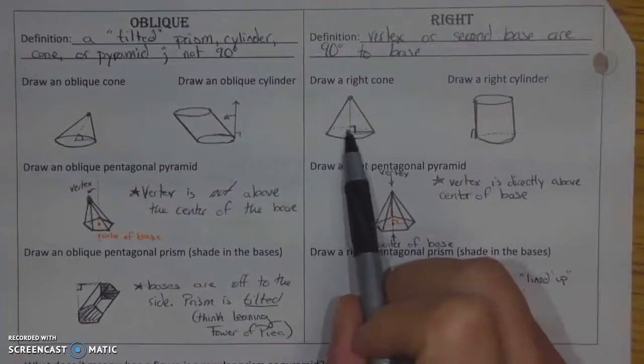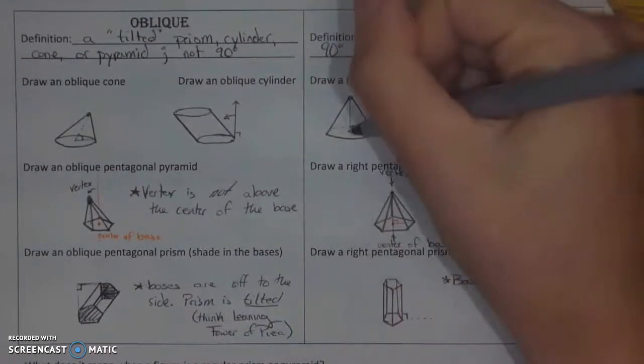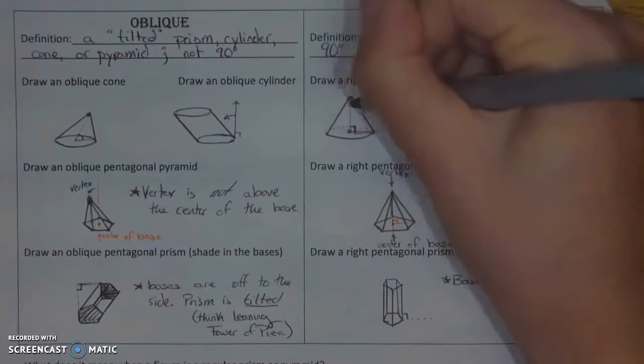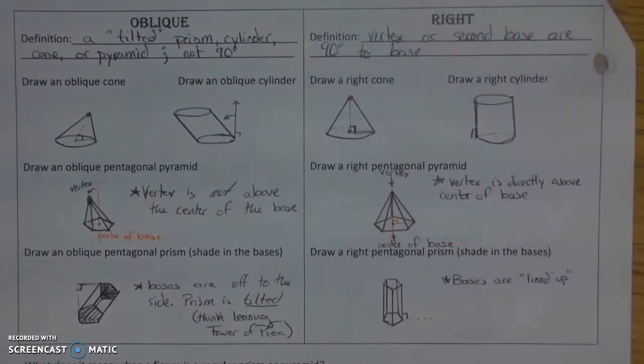Similarly, a right pyramid and a right cone is going to have the vertex directly above the center of the base, and that forms that 90 degree angle that we like.